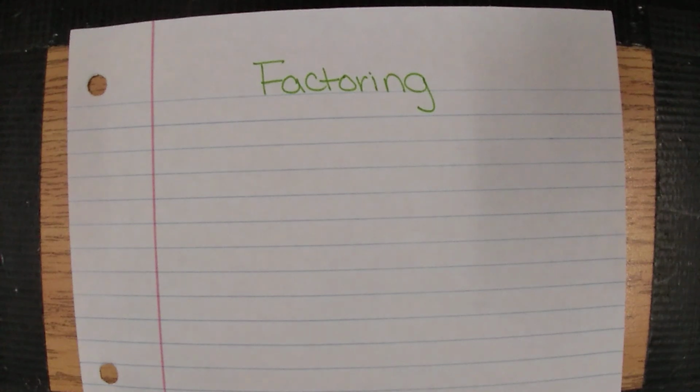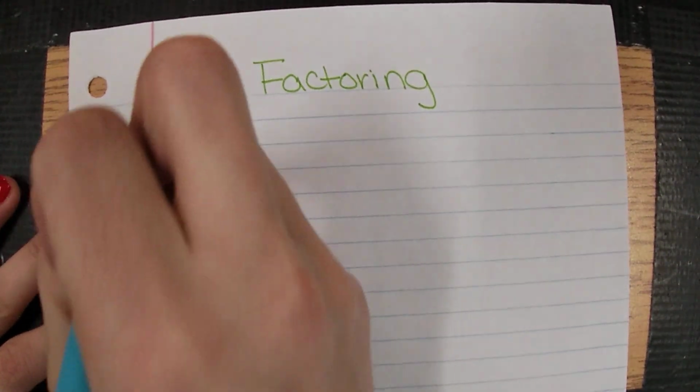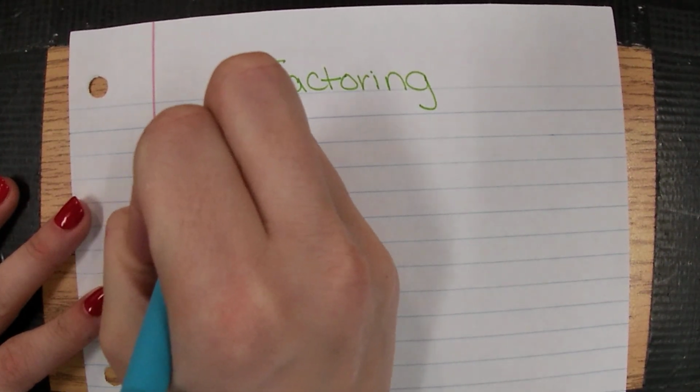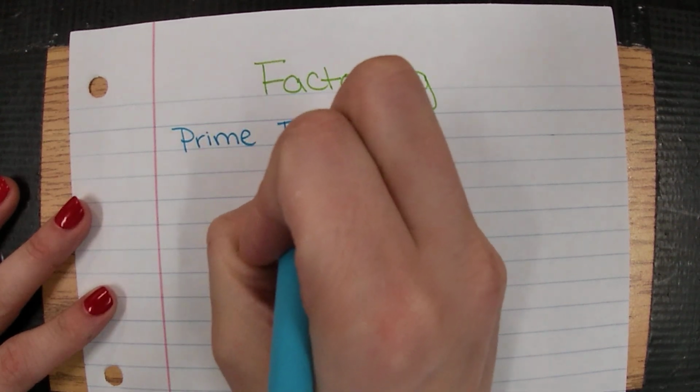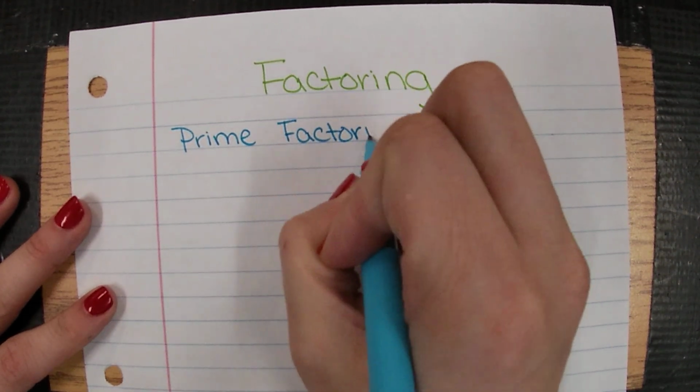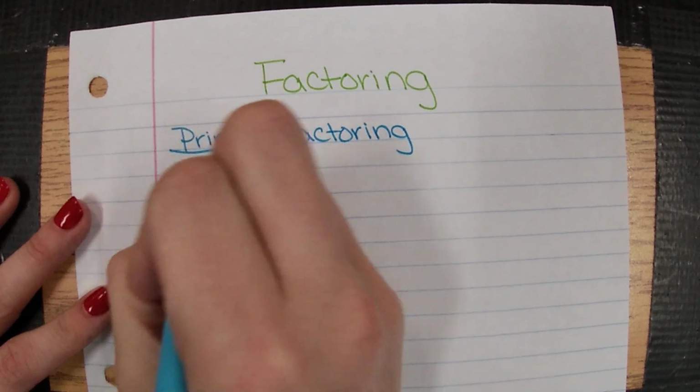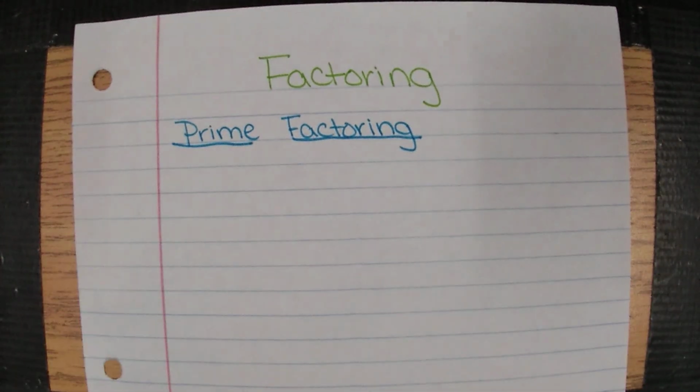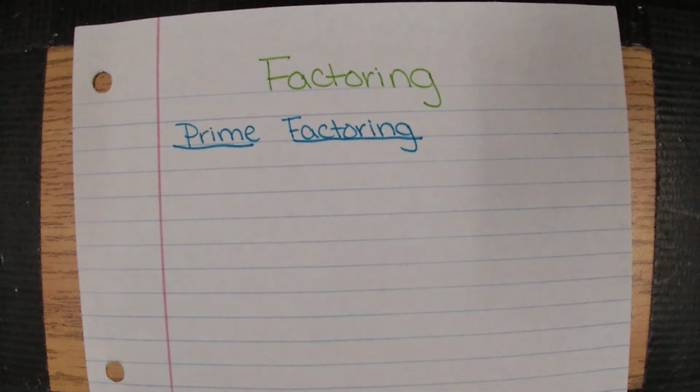So the first type of factoring that we are going to talk about is prime factoring. And I'm hoping for the majority of us, this is just a simple review, even though you might not remember it right now. Remember, prime numbers are numbers that only have a multiple of 1 and itself. You can't divide anything else into it. So when we are prime factoring, we want to split a number down as much as we can.